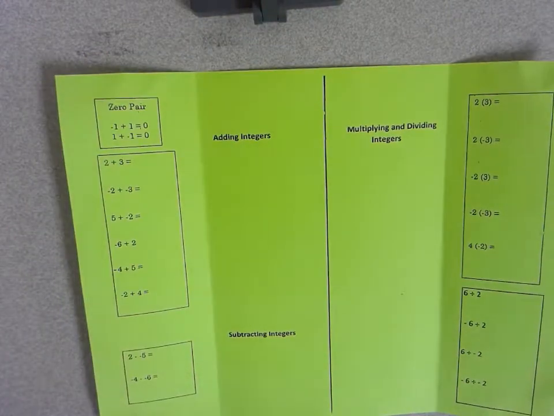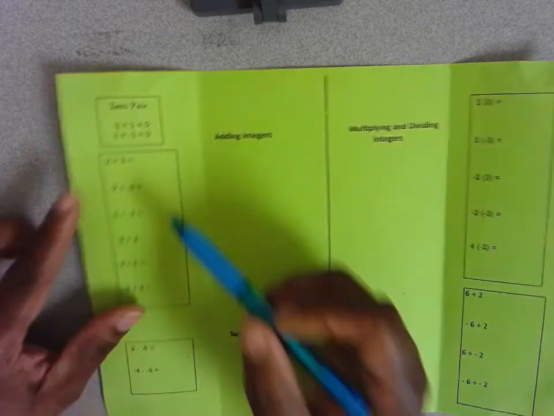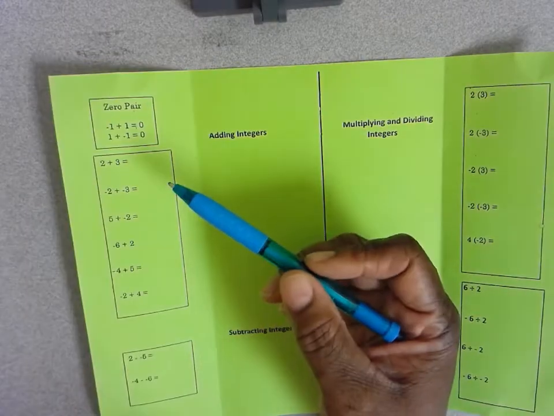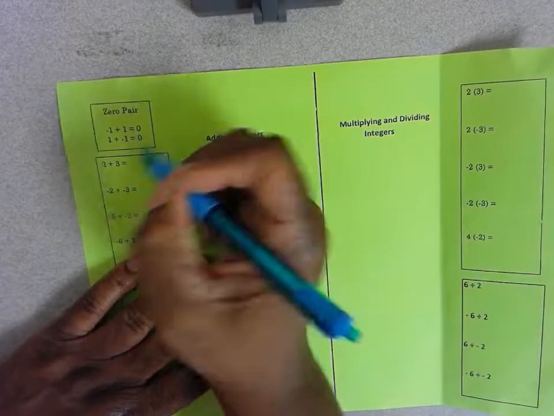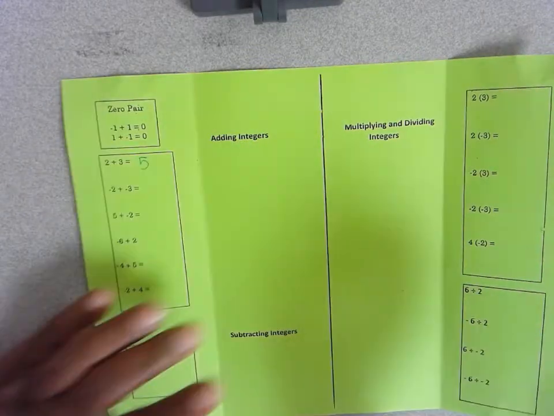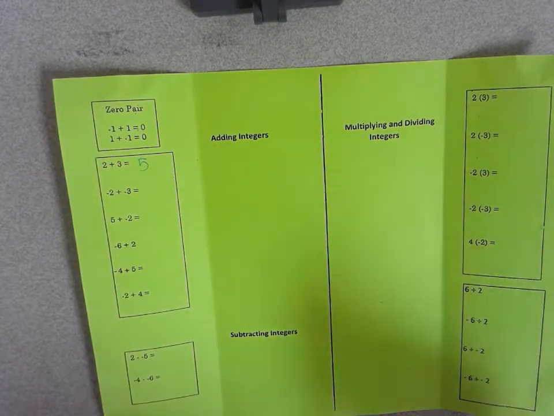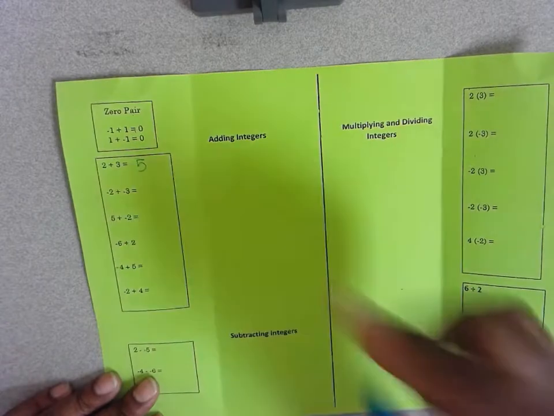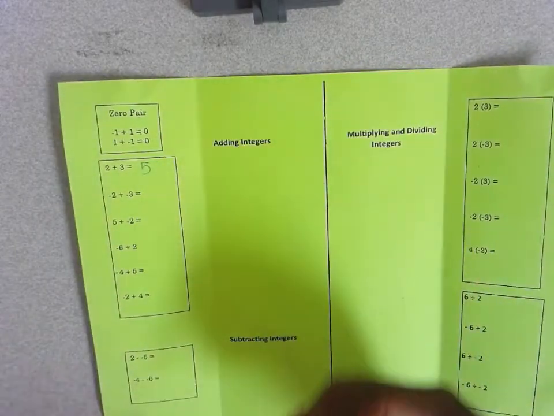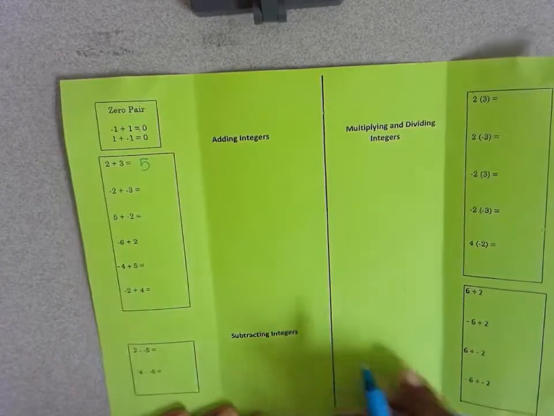All right, so I'm going to model for you one problem out of each section. So my first section is 2 plus 3. We know that, right? That's easy. It is 5. So I got 2 plus 3 equals 5. This space right here is for you to do the work if you need to do work and to set up your problems for you. So let's move on down here.